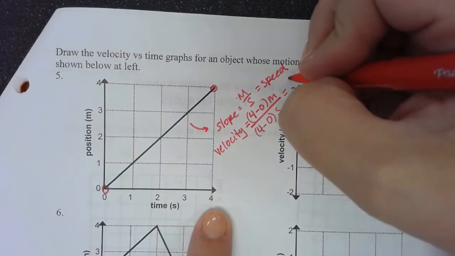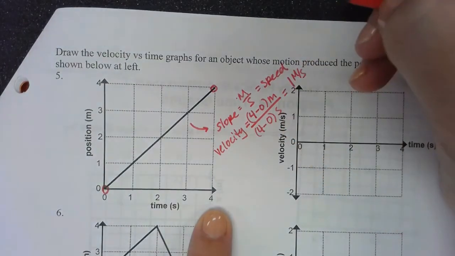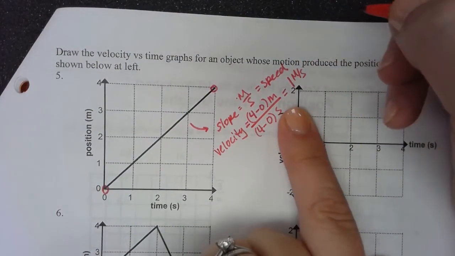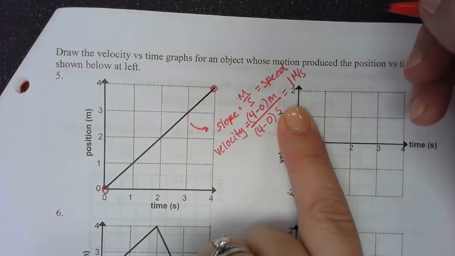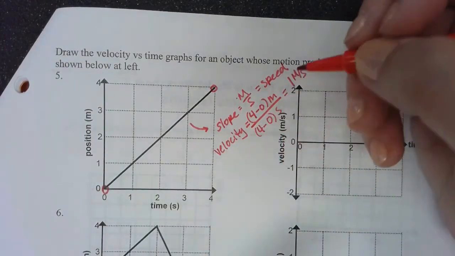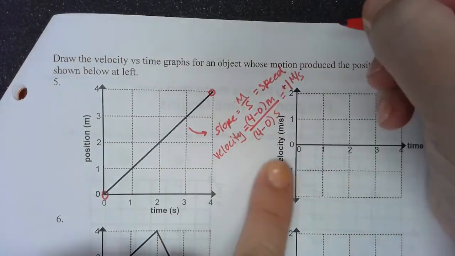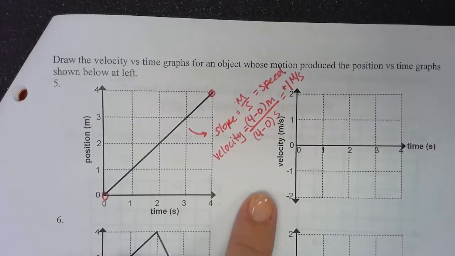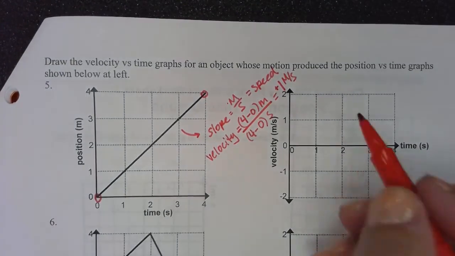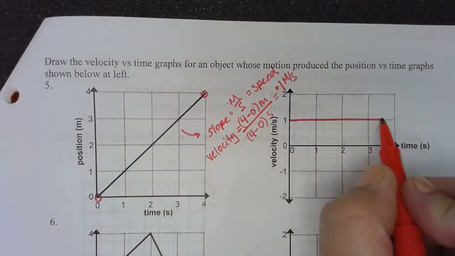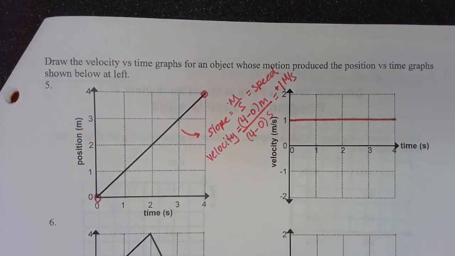And so we know that our velocity here is 1 meter per second. Is that positive or negative? It's going to be positive. We know it's positive because we calculated it that way. So it's going to be positive 1. So then over here on our velocity versus time graph, we can just draw a line right there at plus 1.